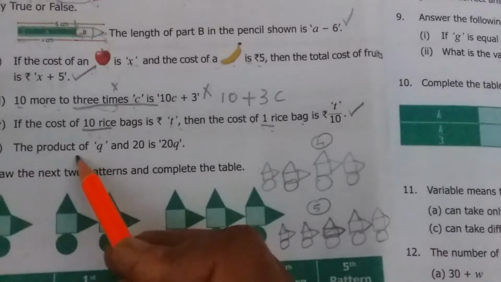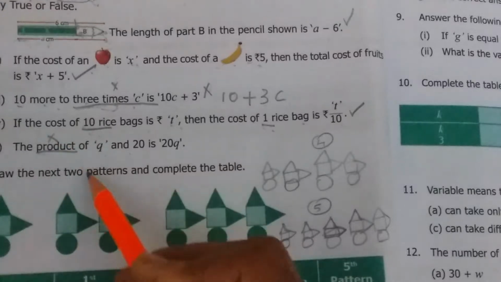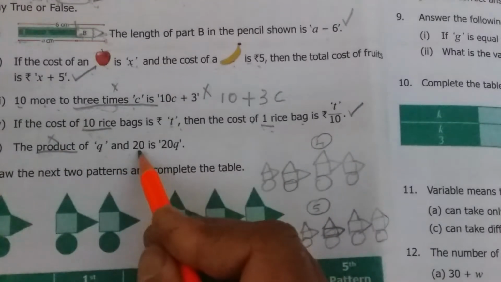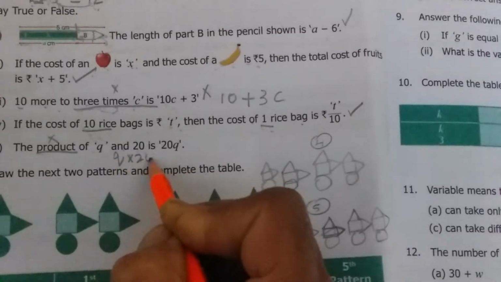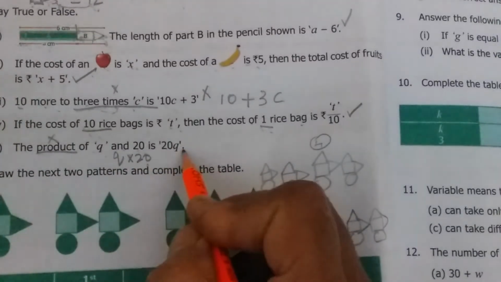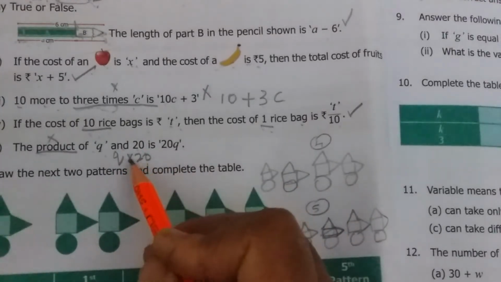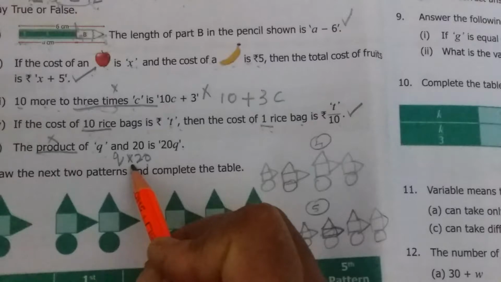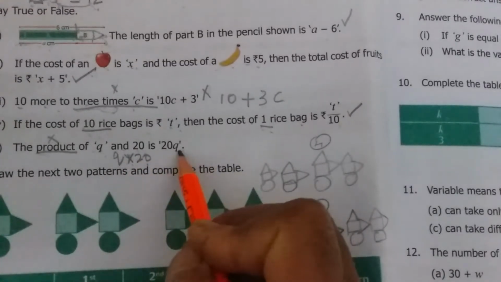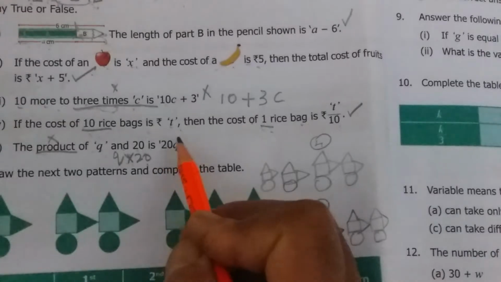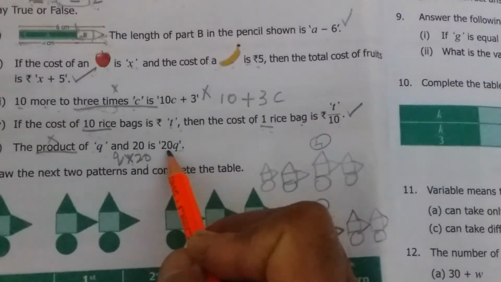Next, the product of Q and 20. What do you mean by product? Product means multiplication. Of Q and 20, you have to multiply 20 and Q. That is Q into 20, which is nothing but 20Q. When you are writing the algebraic expressions, the plus, minus and division signs we put. But for the into sign, if there is no sign between a number and the letter, that is a constant and a variable, the operation is multiplication. So Q into 20 is nothing but 20Q.